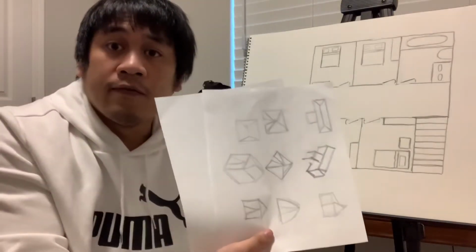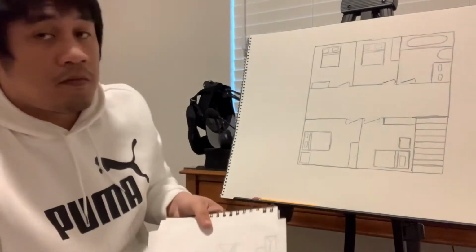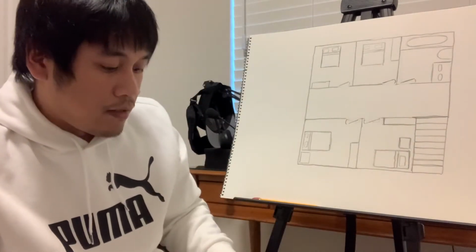I made some sketches of tents and houses, but before we get to this part, I'm going to show you the sketch of the map that I made, and it's a house. So I'm going to zoom in before we continue.